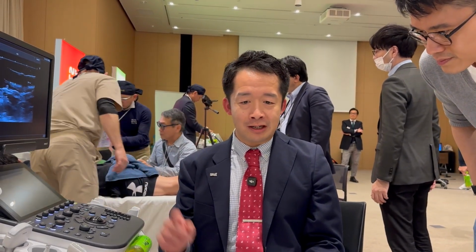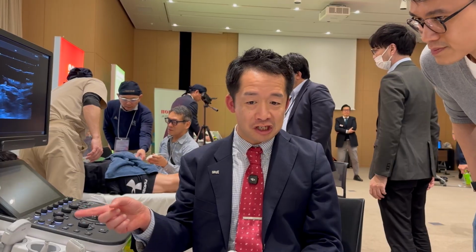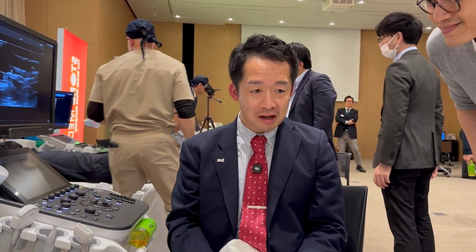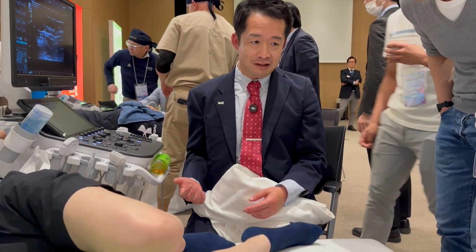If a patient comes in with lateral knee pain, I will usually start with evaluation of the patella tendon. And I usually put the patient in the lateral recumbent position, which she already knows, so she's already in the lateral recumbent position.